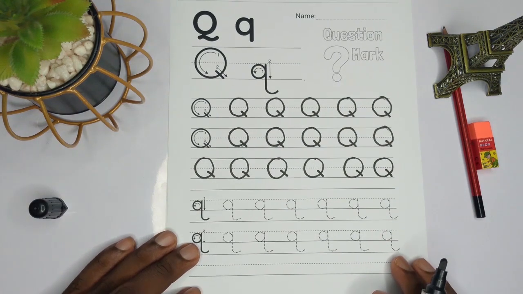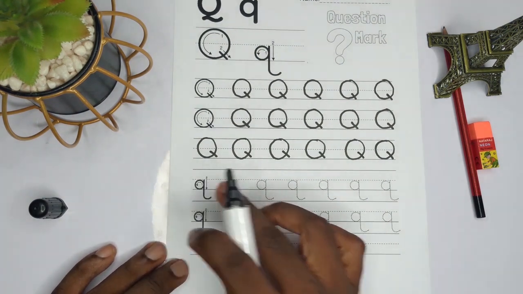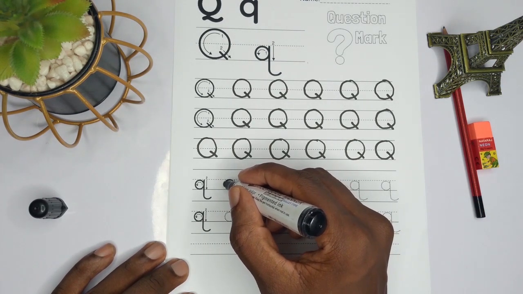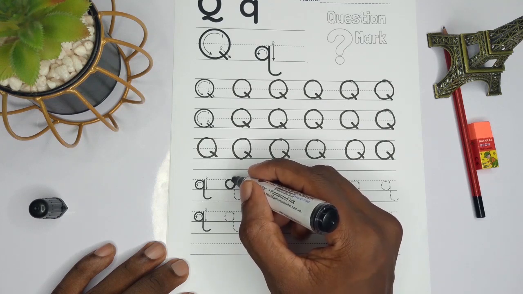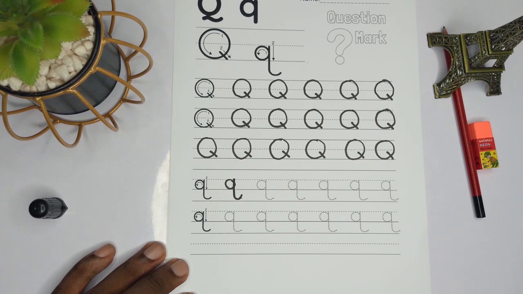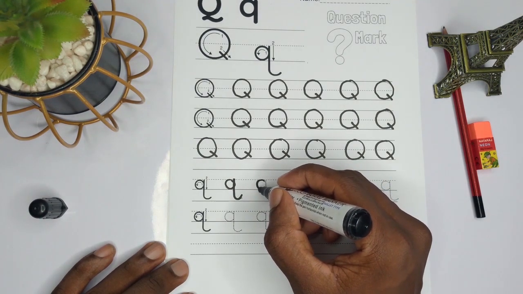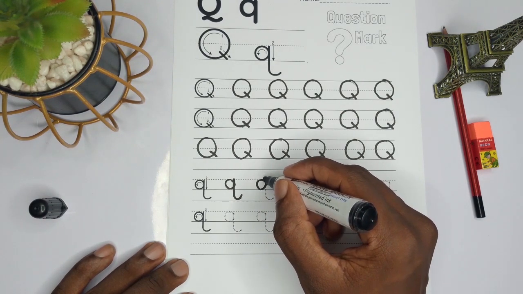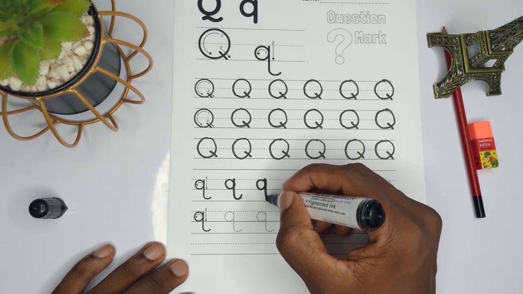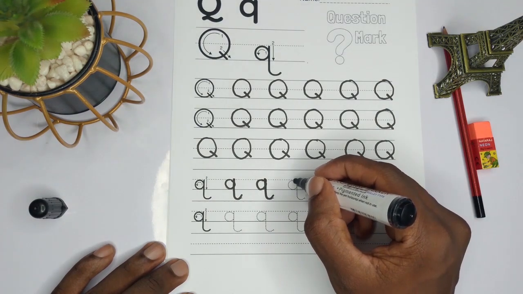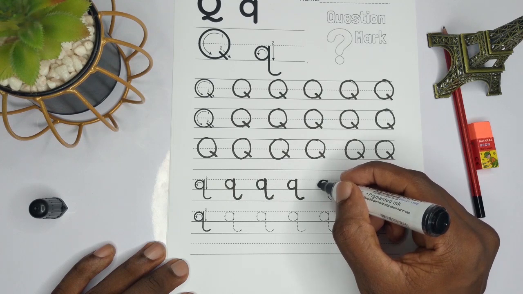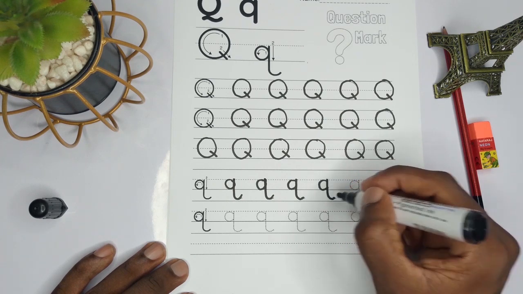Very good. Good job. Now let's look at how to write small q. Now like I said, for the small q, we make a small circle like this, and then we draw a straight line connecting it, and then we curve it a little bit up like this. So draw a small circle, then the straight line should join where the circle has ended, so it will start from there, join it, and then it goes up. Okay, so we repeat the exact same thing again and again. Okay, very good.